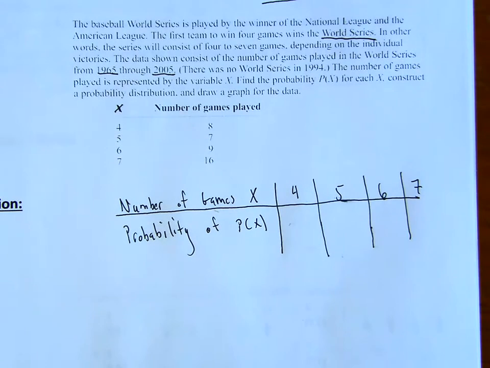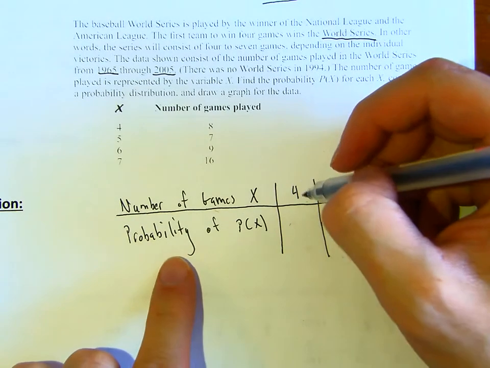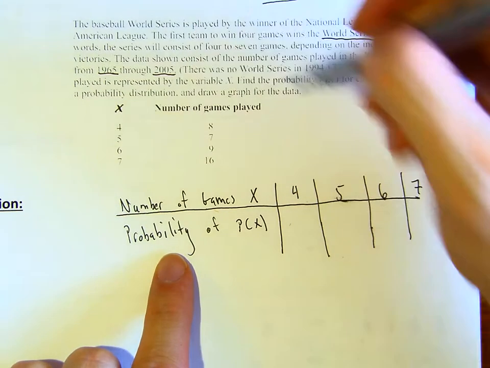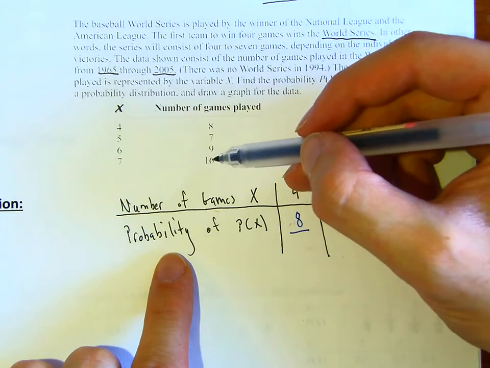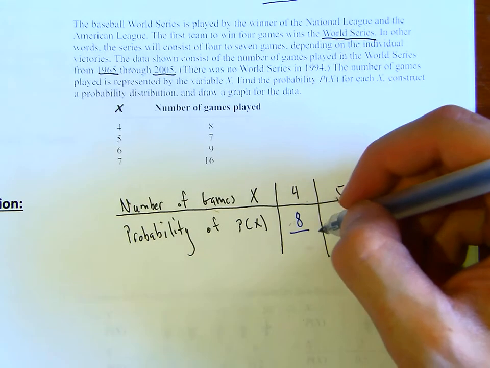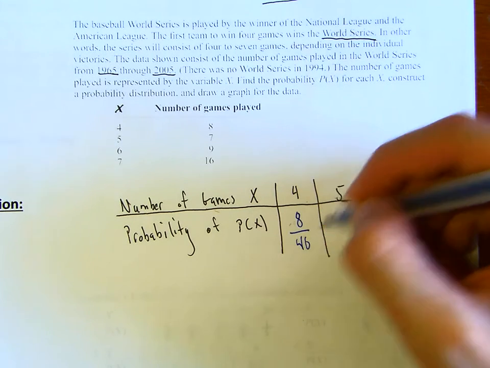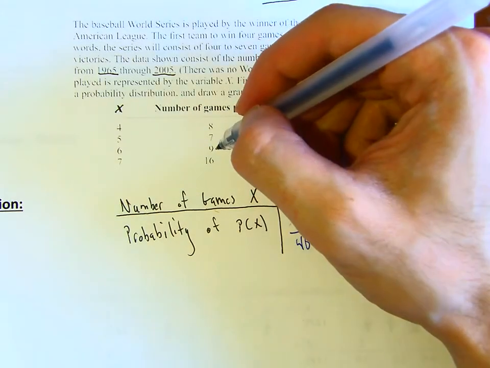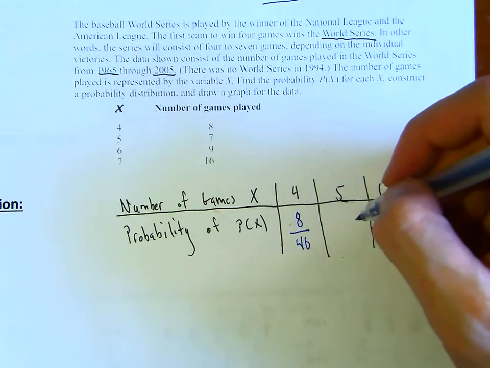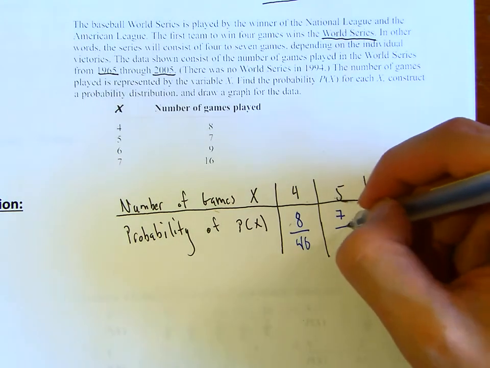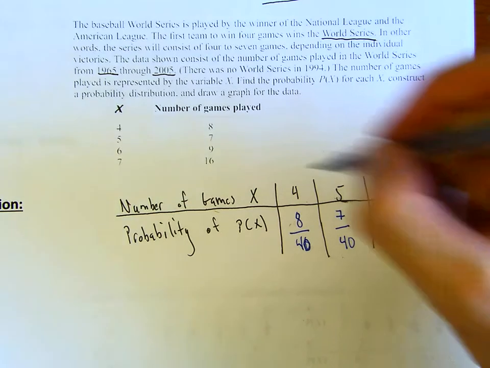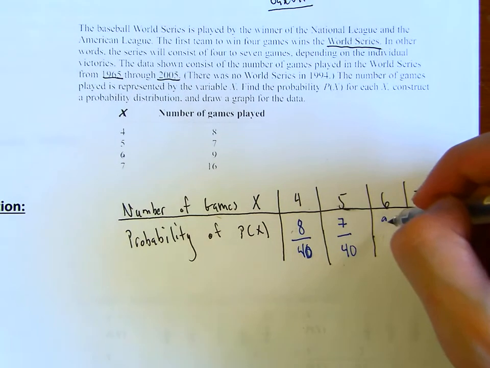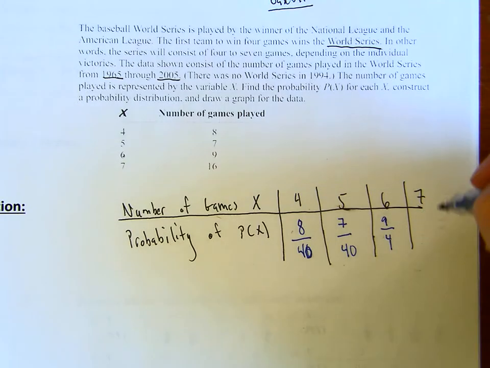notice how many games were there where there were only 4 games played. There were 8 out of, let's see, this is what, 40, right? Yeah, 40 games, because if you count 8 plus 15, 24, 40. Okay, so then what about here? This is 7 out of 45. I'm sorry, 7 out of 40. For 6 games played, it's 9 out of 40. And here we have 16 out of 40.